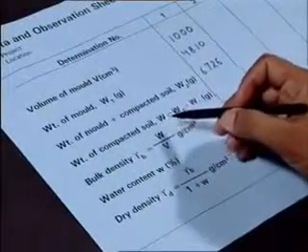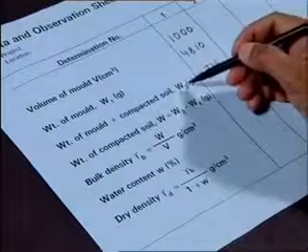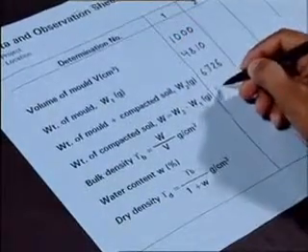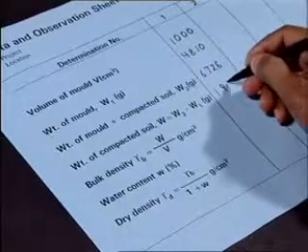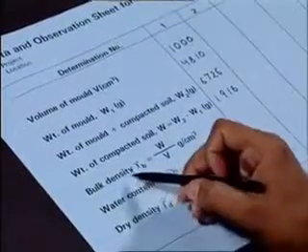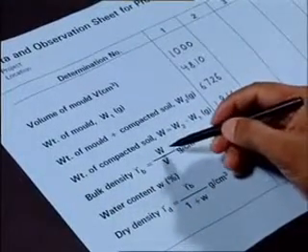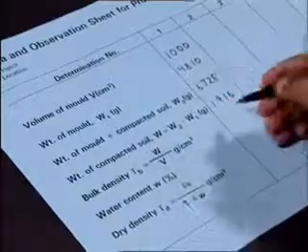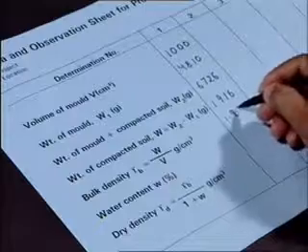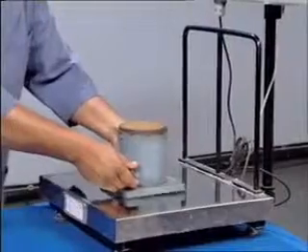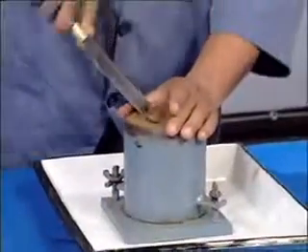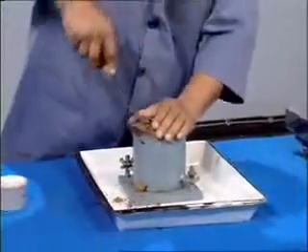Weight of compacted soil is the difference of W2 and W1. Bulk density is equal to weight per unit volume. Remove the soil from the mold using a tool.